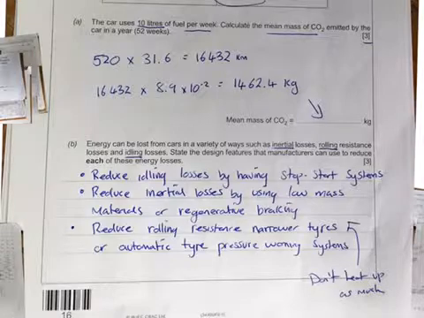Energy can be lost from cars in a variety of ways, such as inertial losses, rolling resistance losses, and idling losses. State the design features that manufacturers use to reduce each of these energy losses. So because it's picked out 3 there, inertial losses, rolling resistance, and idling. So inertia is just, remember, the ability to remain constant. So that's just friction, really. Rolling resistance, the same sort of thing. And then idling, when a car is stopped at the lights and then the engine's ticking over. So let's mention the 3 things.